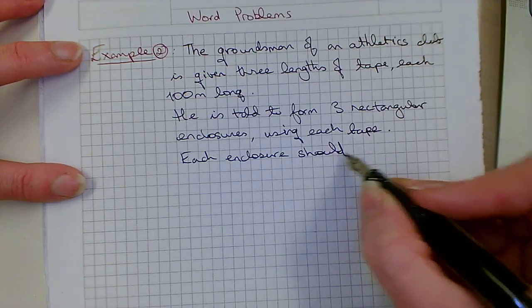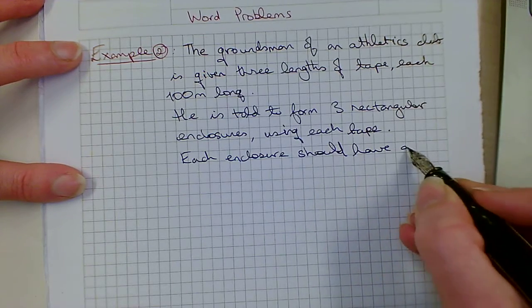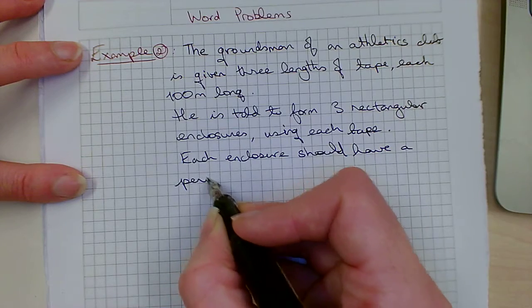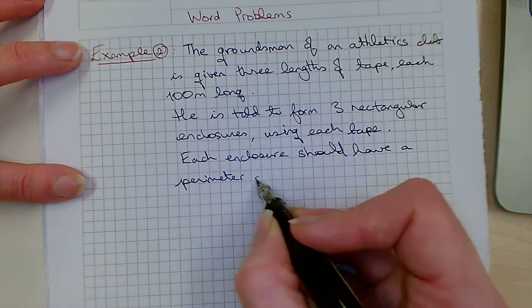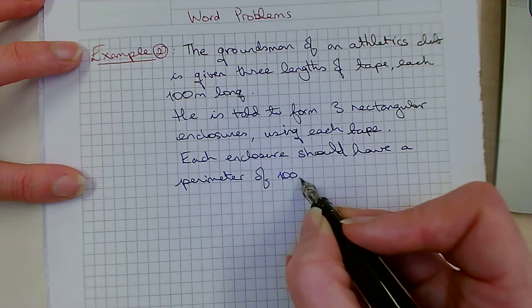So each enclosure should have a perimeter of 100 meters.